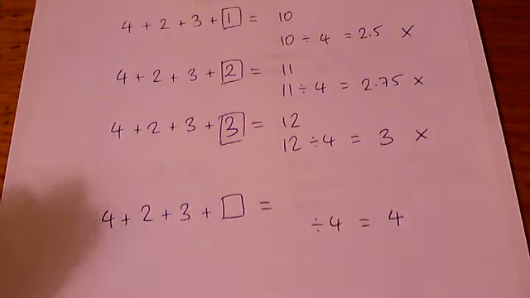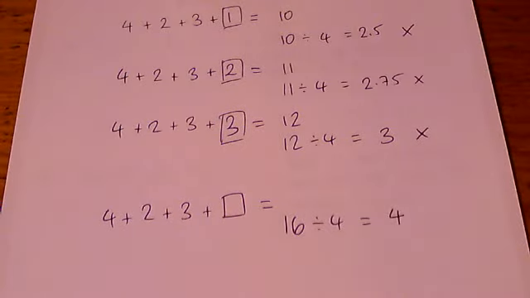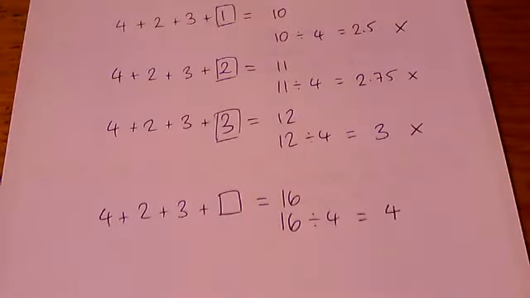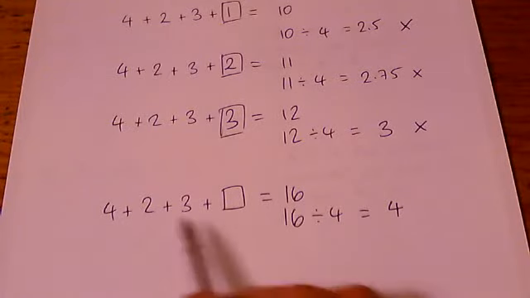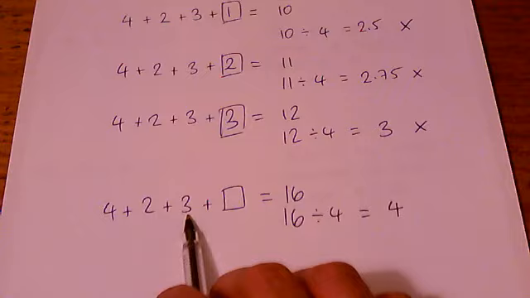Well, using your knowledge of your times tables, you should know that it's 16 divided by 4 which will make the correct mean. So that means I need a total of 16, and therefore I can probably work backwards now. 4 and 2 is 6, and 3 is 9.